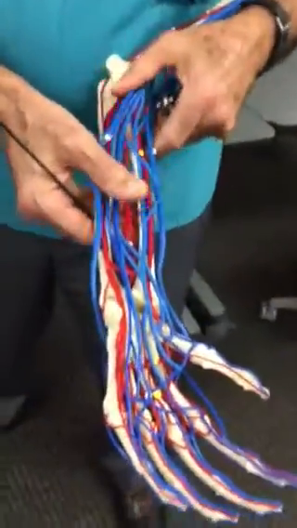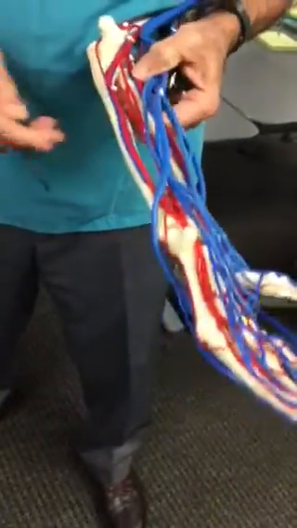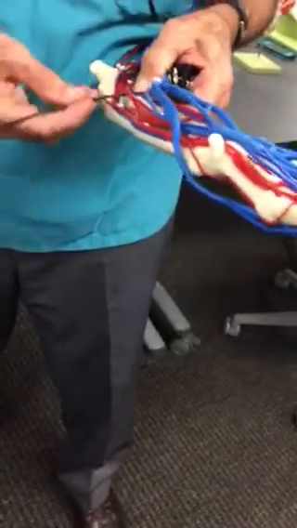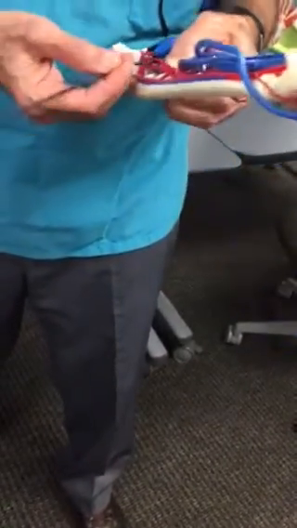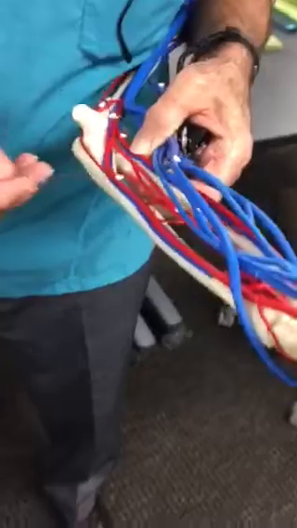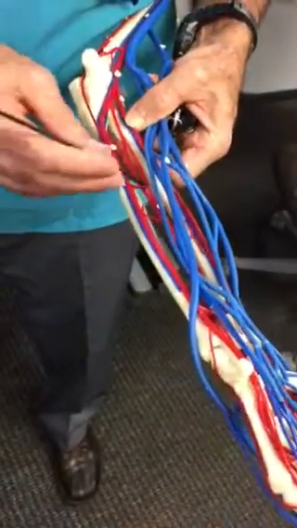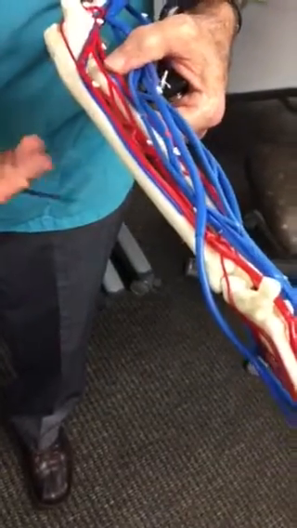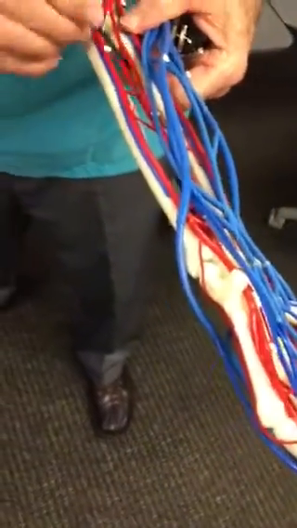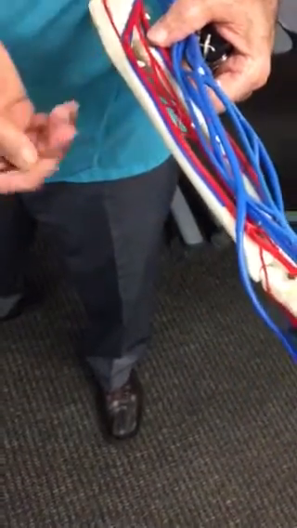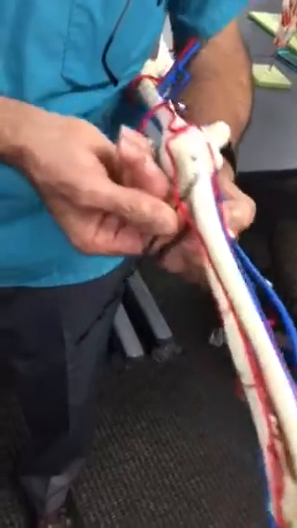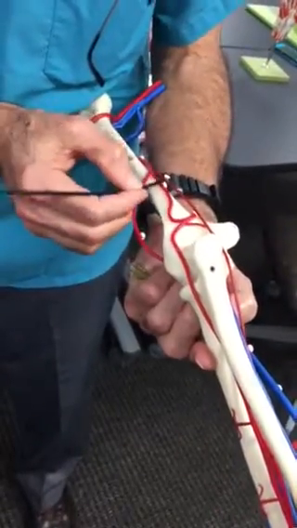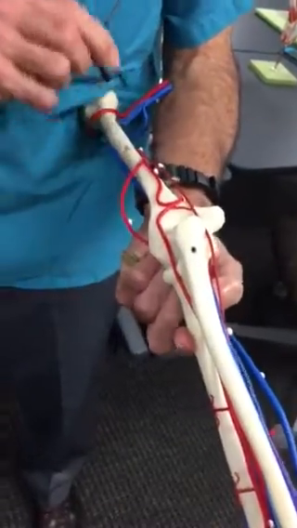Now, the ulnar artery also gives the common interosseous, which is this one right there. The common interosseous artery gives origin to the anterior interosseous and posterior interosseous, which is this one right there. This is off of the posterior interosseous. In this model, we have the interosseous recurrent artery. The interosseous recurrent is going to come and anastomose with the middle collateral off of the profunda brachii artery.